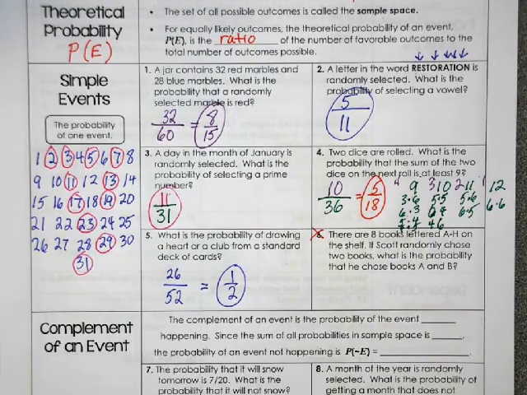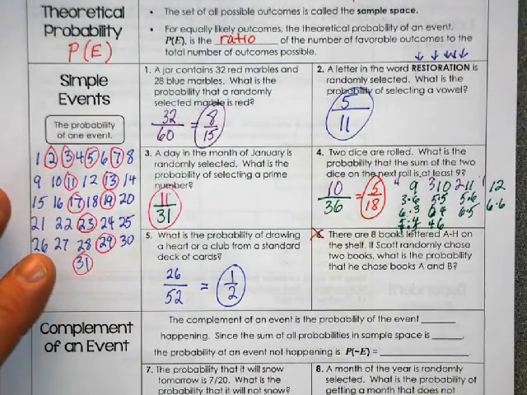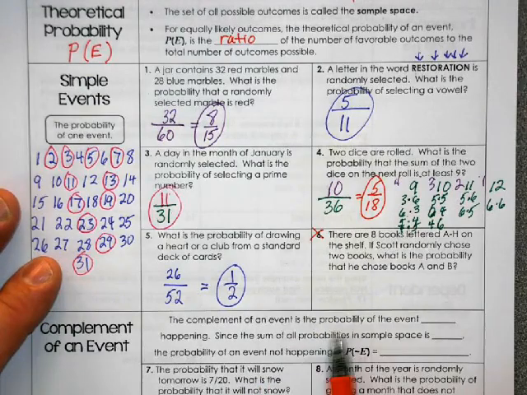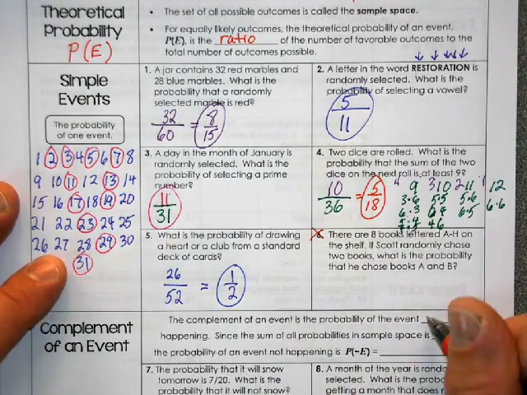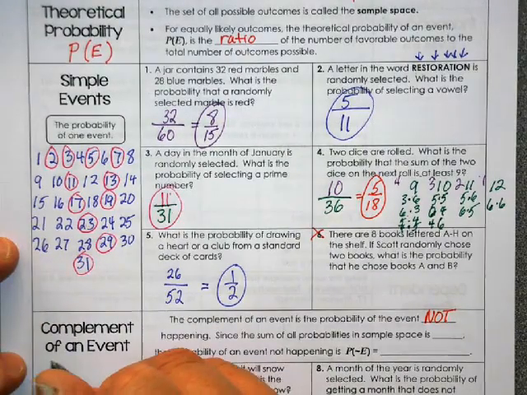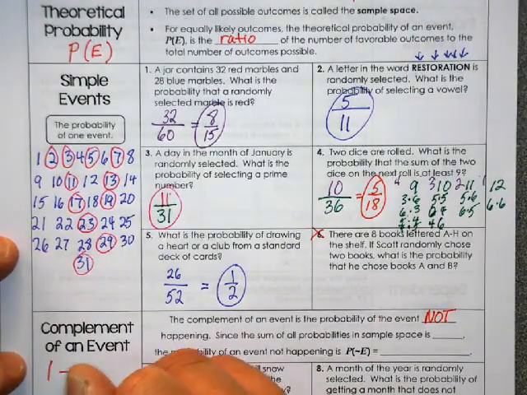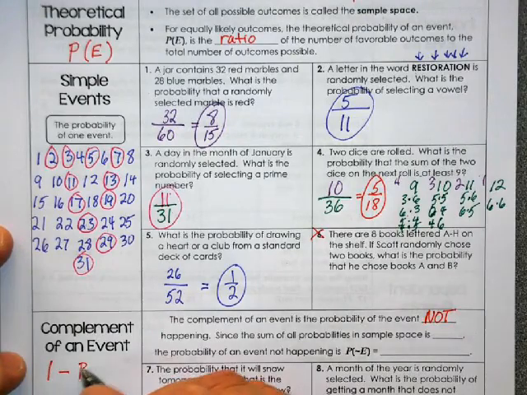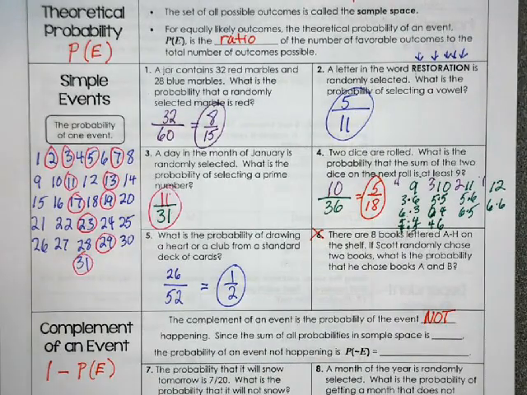To find the chance of not raining, take 1 minus that probability, because the complement of the probability is the "not." That's called the complement. So you take 1 minus the probability of an event. Sometimes it's easier to do that than to figure out the probability directly.